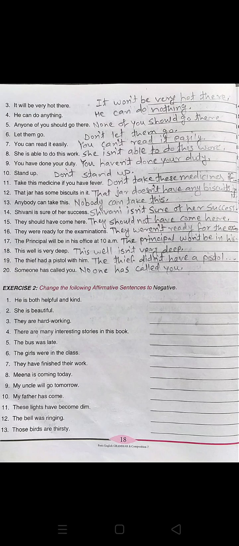Okay, so no need to add two negative words. Okay, so it will become positive then or affirmative then. Okay, then you have done your duty, you haven't done your duty. Stand up, don't stand up, because it is an imperative sentence. Okay, take this medicine if you have fever, don't take this medicine if you have fever.